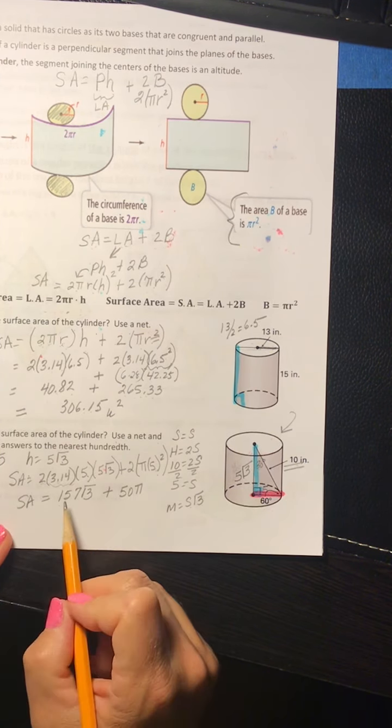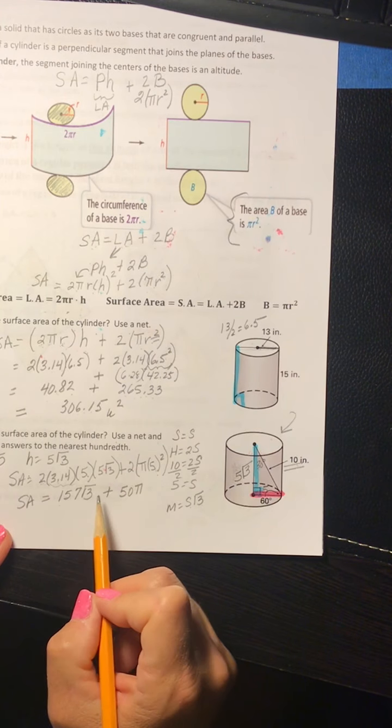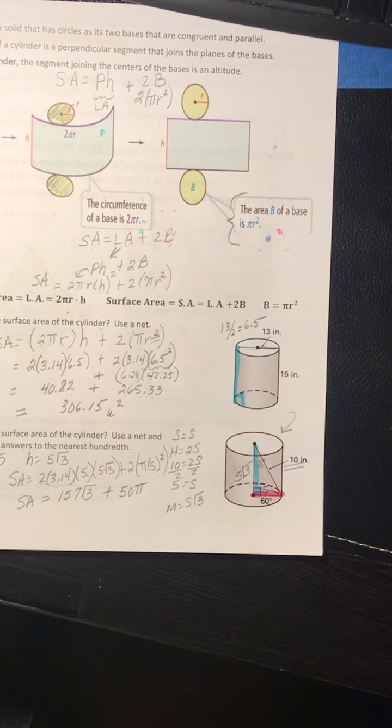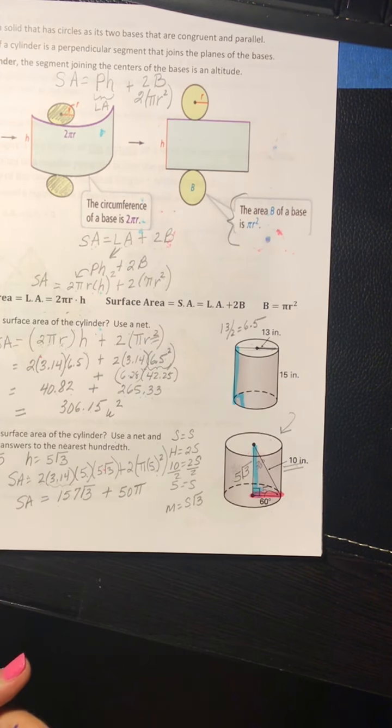The surface area is 157 square roots of 3 plus 50 pi. If I wanted to leave it exactly, that would be as exact as I could get it.